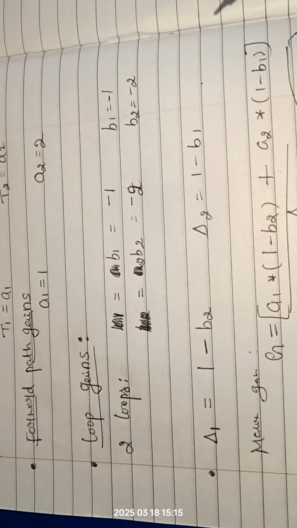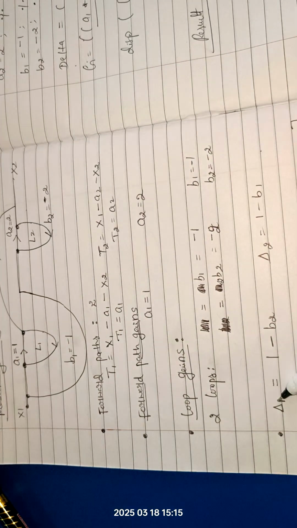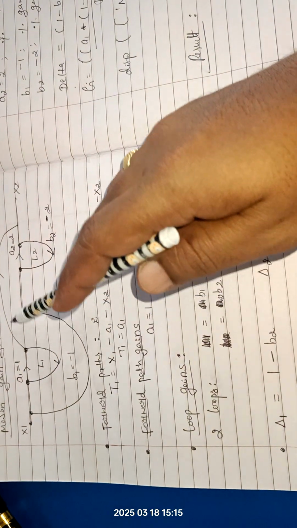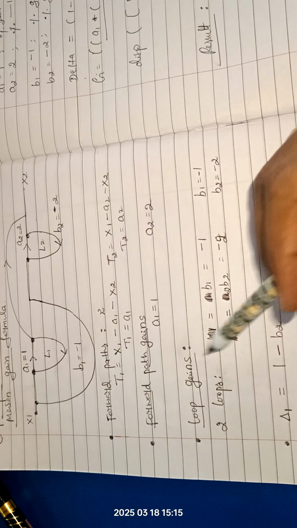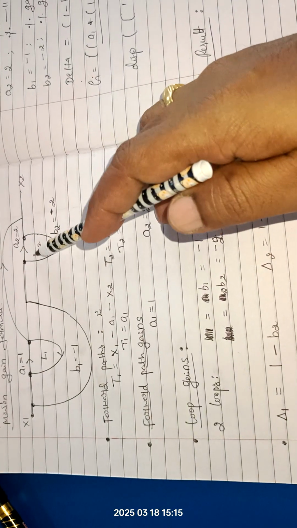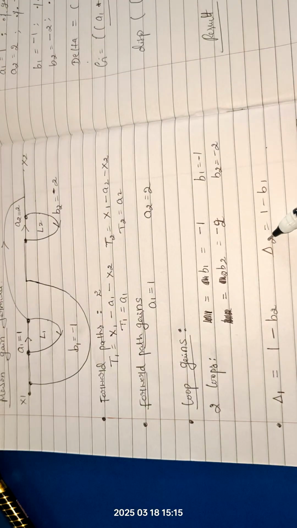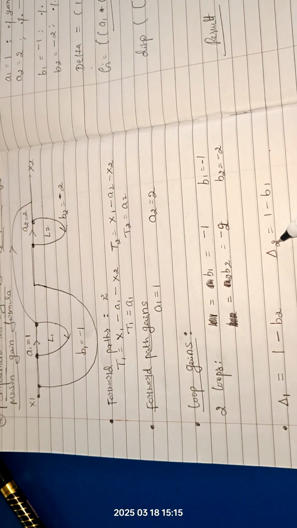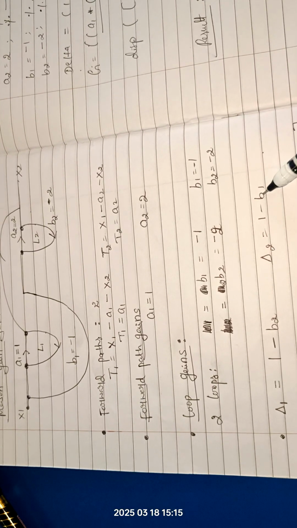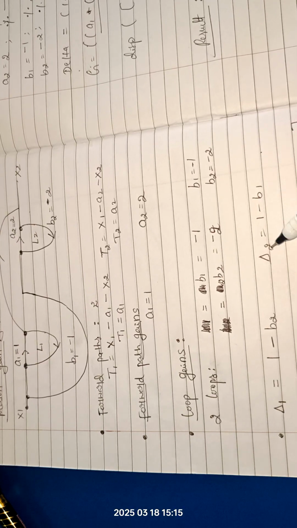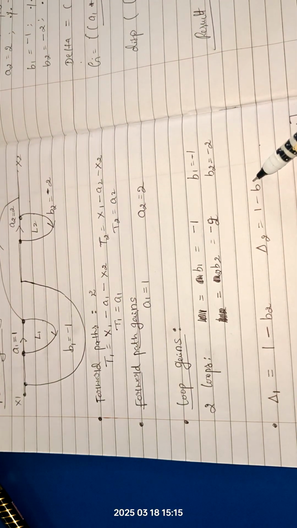So now how to find delta 1? Delta 1 means here you should look at the forward path number 1, for this one, 1 minus the loops which are not touching this first forward path. This is the loop which is not touching, so here it is b2, so write it as 1 minus b2. Similarly, when you are looking at delta 2, look at forward path number 2 and the loops not touching it. For the second, the loop not touching is this, so write it as 1 minus b1.